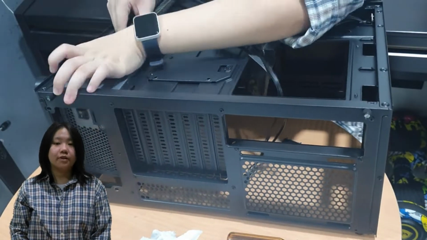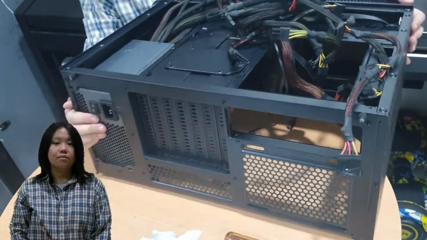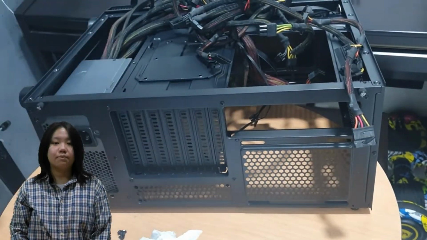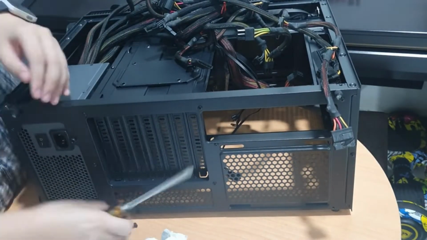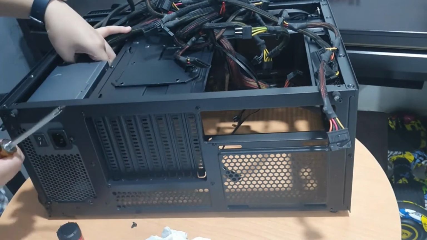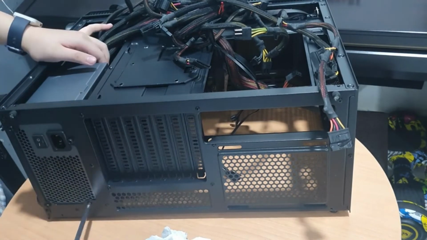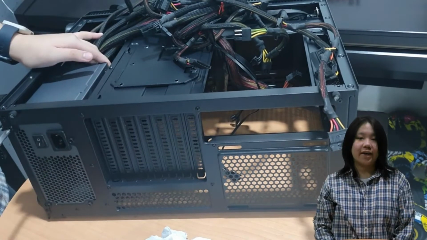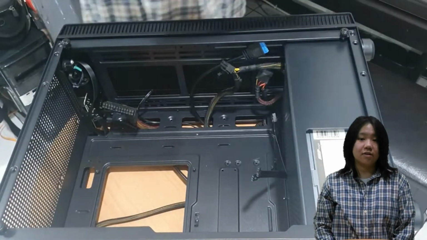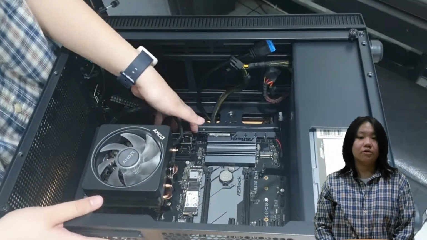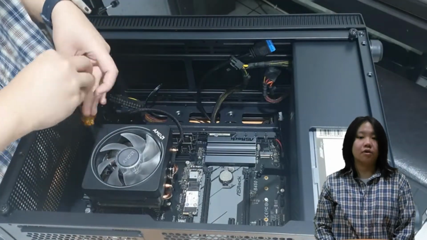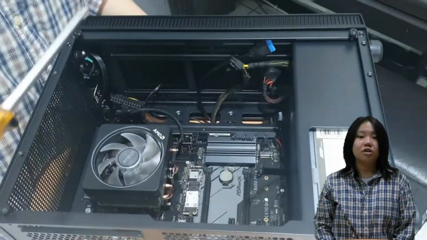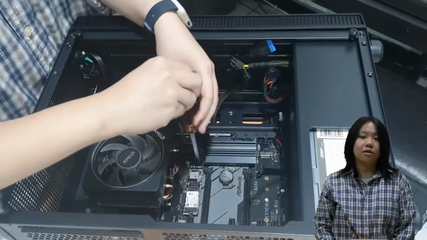Next, we will put the motherboard into the casing. But before that, we have to install the power supply to the PC case first. Okay, after the power supply is installed, then we attach the motherboard to the casing. We need 6 screws to attach the motherboard to the casing, and make sure it is tight so that the motherboard doesn't come off.